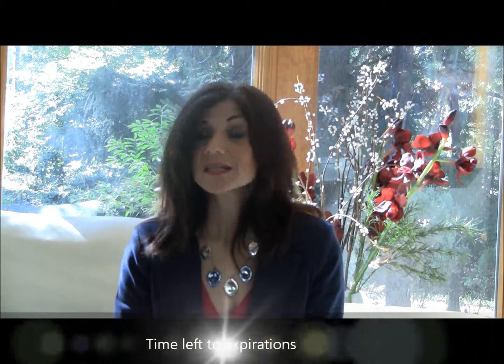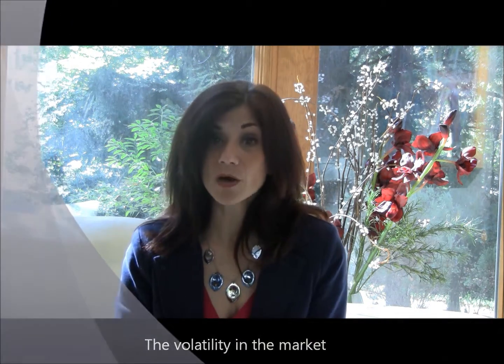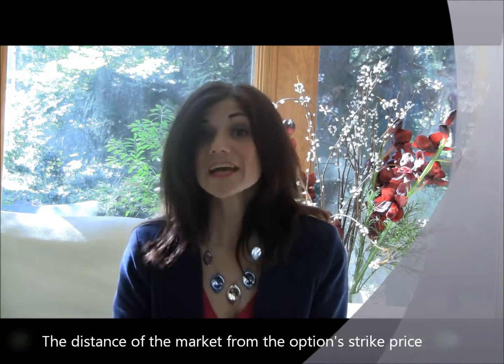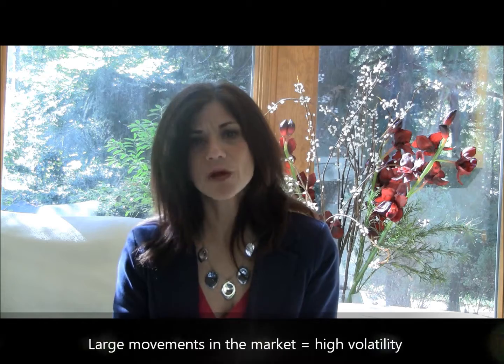Extrinsic value is determined mainly by 3 factors: time left to expiration, time value, the volatility of the underlying market, and the distance of the market from the option's strike price. The extrinsic value of an option is greatly influenced by volatility. This is because in flat markets, low volatility, the probability of the underlying market reaching a strike price far out of the money is relatively small. In times of large movements in the market, high volatility, the probability of the underlying market to reach the same strike price is greater.